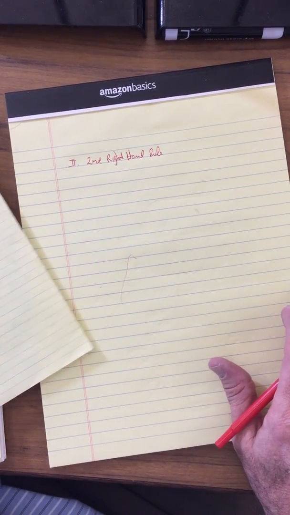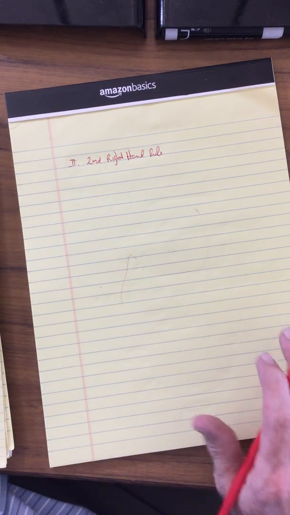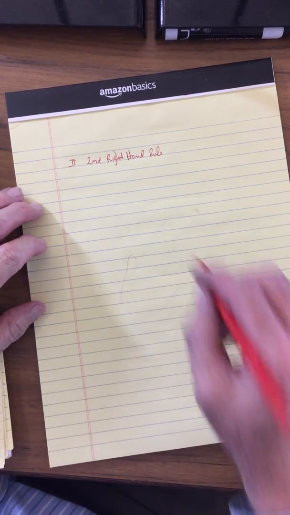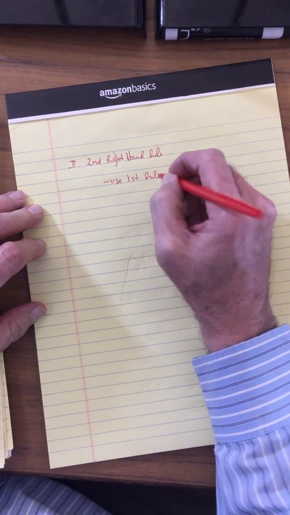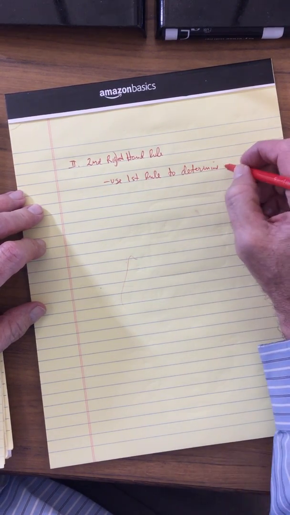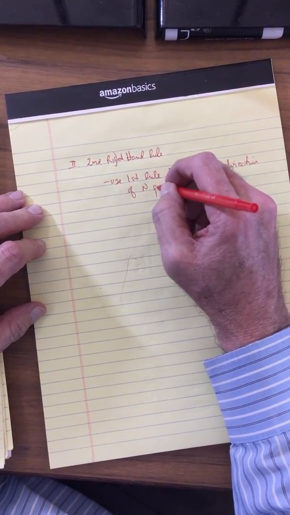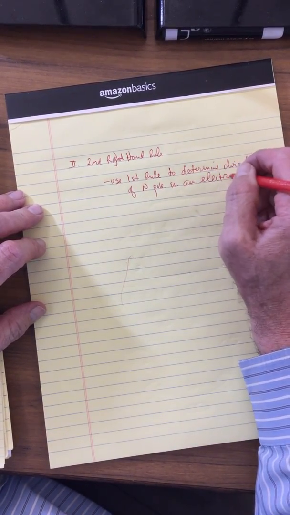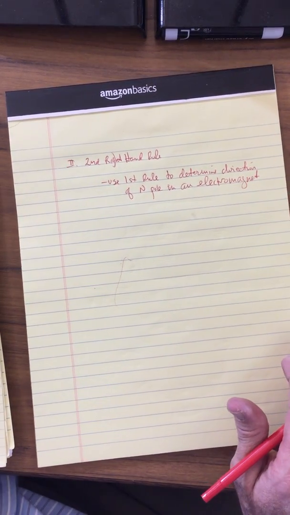So here's the second right-hand rule. We're going to be using the first rule to determine the direction of the North Pole in an electromagnet. We'll also do this in our lab.